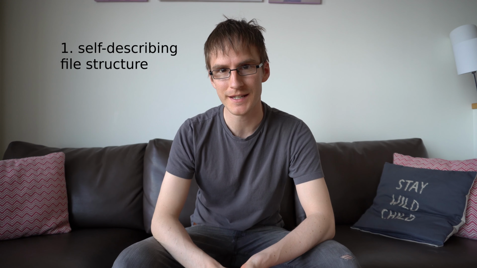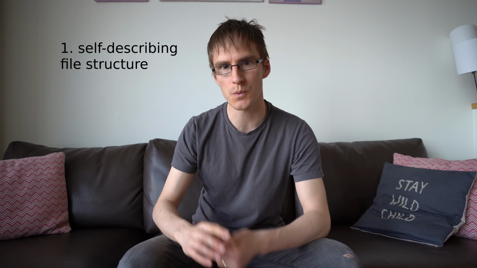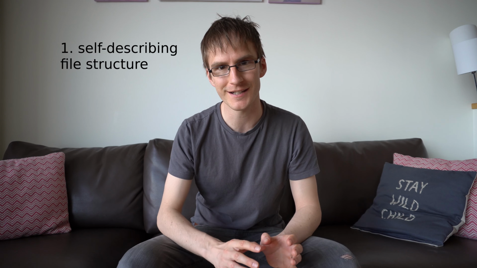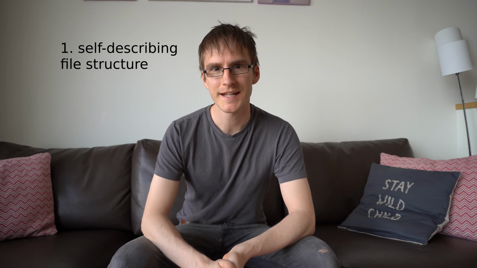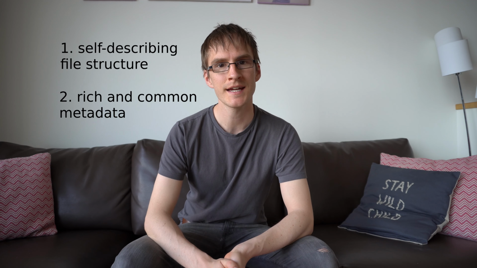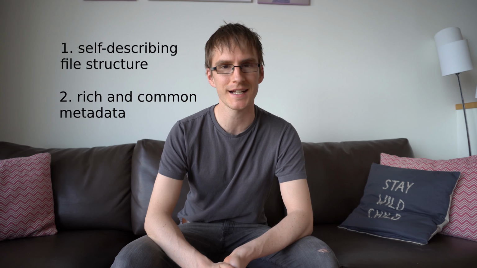So there are three things we can consider here. Firstly, your data have to be self-describing, so both a human and a computer can understand exactly where the data are within the file and where the metadata are within the file. Secondly, your data has to be published with rich metadata, and some of that metadata needs to be common to every single file that's contributing to your data collection.